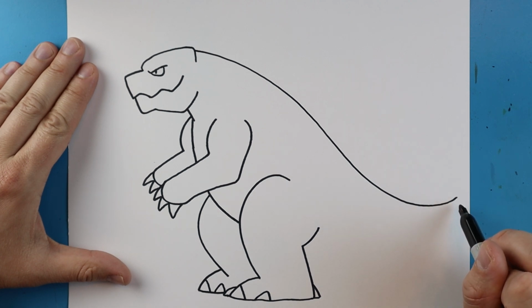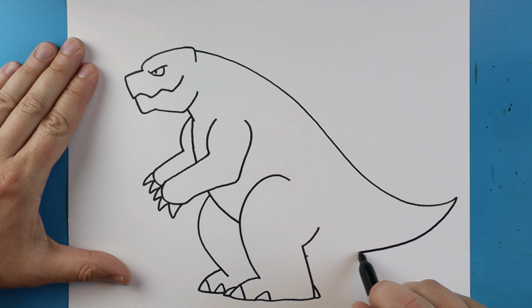Next, I'm going to start here. We're going to make it pointy and we're going to come right to about here. So we're just going to make it kind of pointy and come right to here.